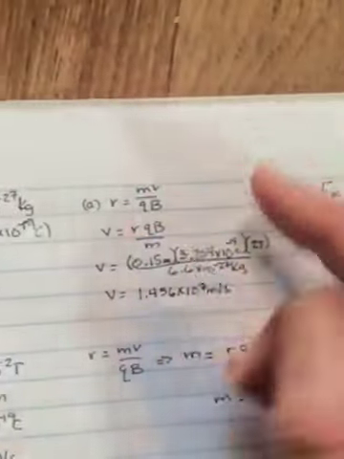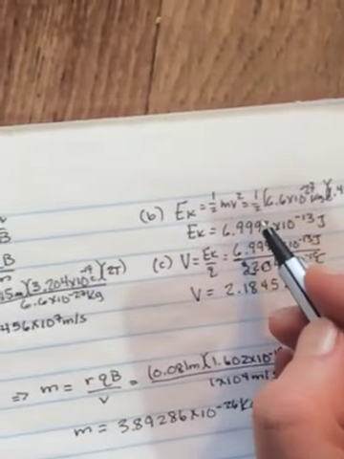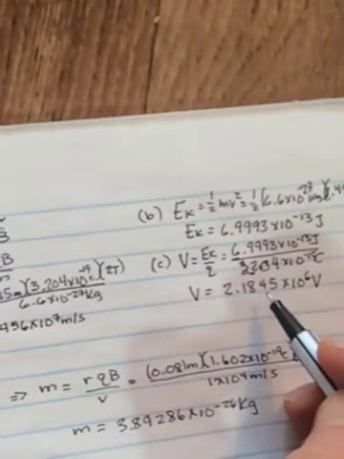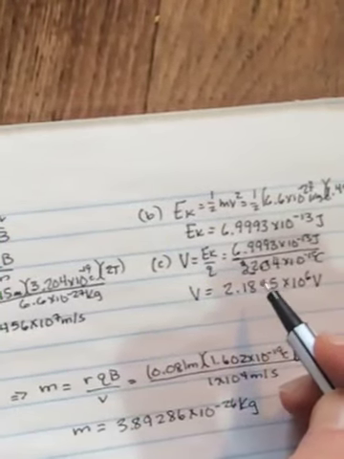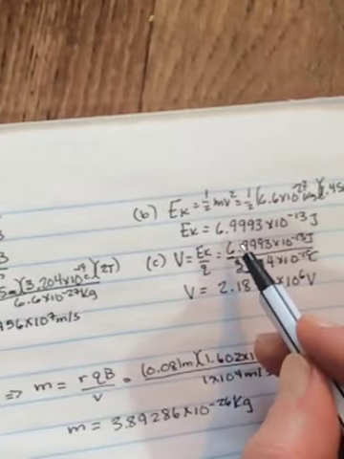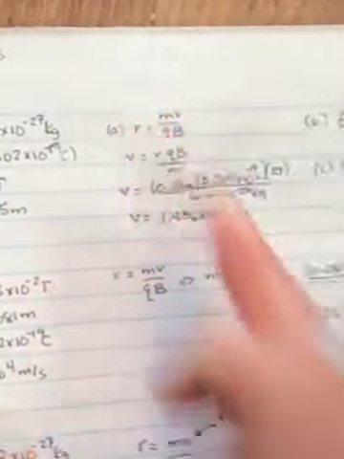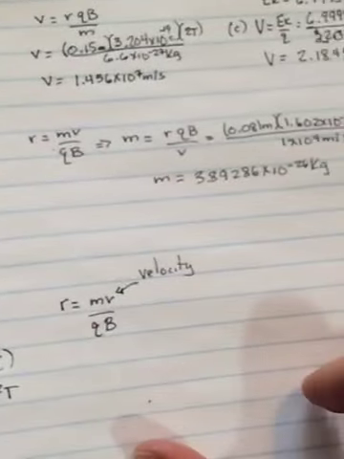So up here, they gave us all the stuff. We found the velocity. We used the velocity to find the energy. We used the energy to find the voltage. That was in question 9. In question 11, they gave us the voltage. We can find the energy. With the energy, we can find the velocity, and with the velocity we can find the radius. So we're just going to go backwards.